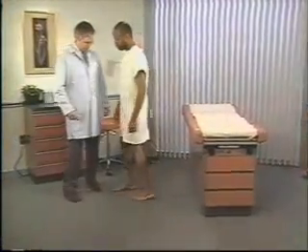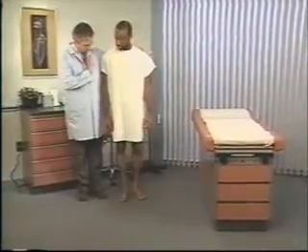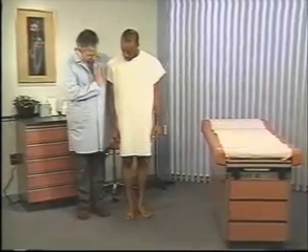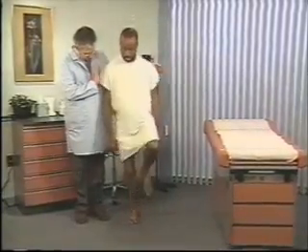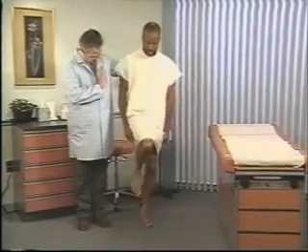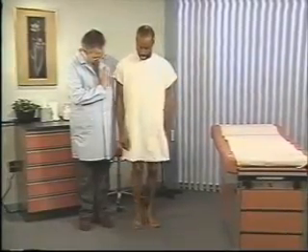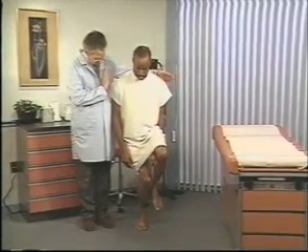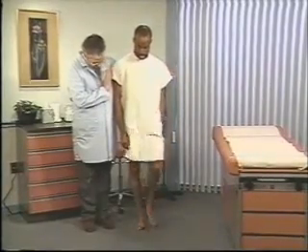Next, ask the patient to hop in place, first on one leg and then the other. This ability indicates an intact motor system in the legs, normal cerebellar function, and good position sense. Good. Now stand just on your right foot. Finally, ask the patient to do a shallow knee bend, first on one leg and then on the other. Down.